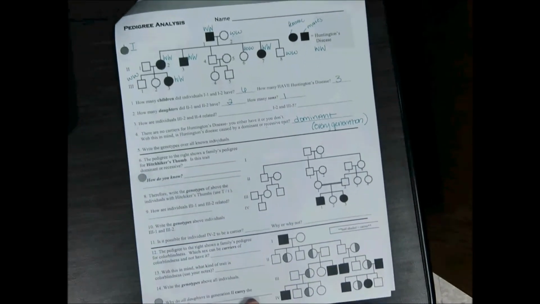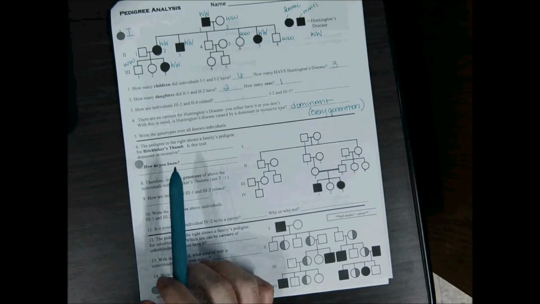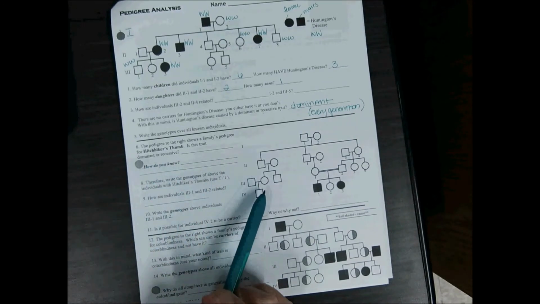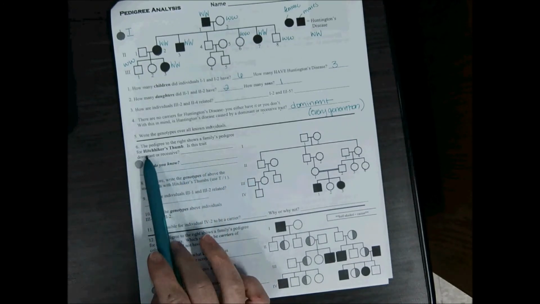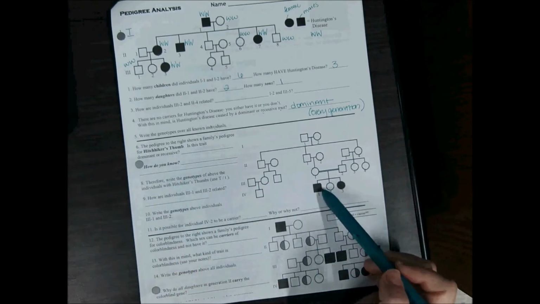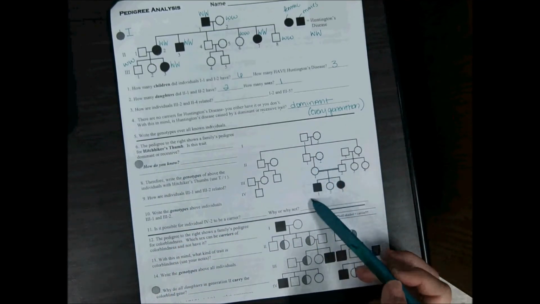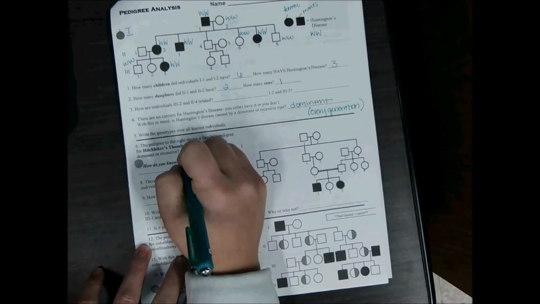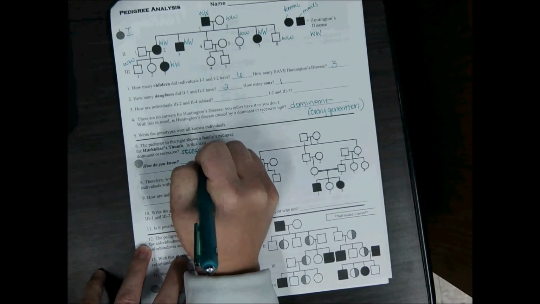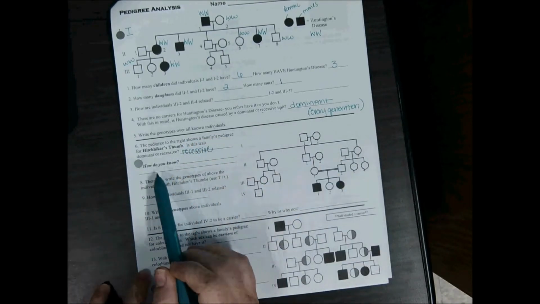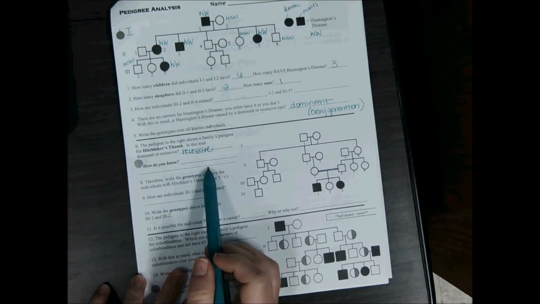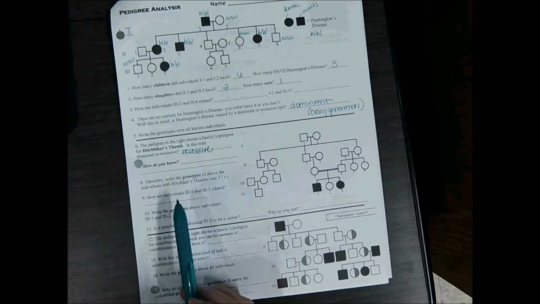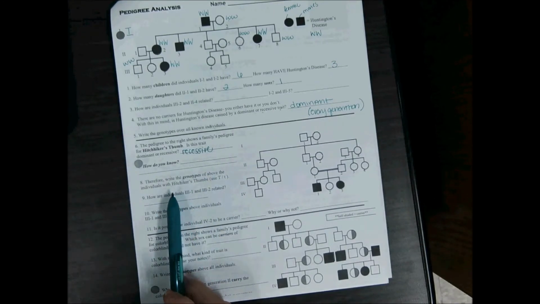Let's see, let's do one more. This is a pedigree showing disease tracing for hitchhiker's thumb. You do not see it in every generation, so it's recessive. I just told you this one, it's not present in every generation. So we want to write our genotypes above individuals either using big T or little t.